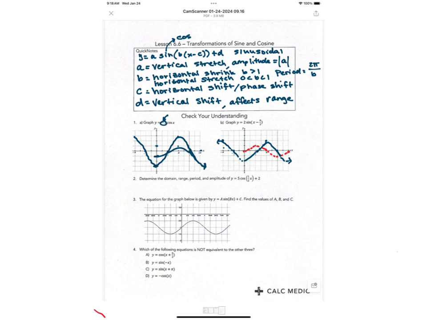Determine the domain, range, period, and amplitude of this function. So let's talk domain. We know the domain on a sinusoid is always all real numbers. We have yet to see that change. So our domain here is going to be all real numbers, going from negative infinity to positive infinity. It hasn't changed on sinusoids.